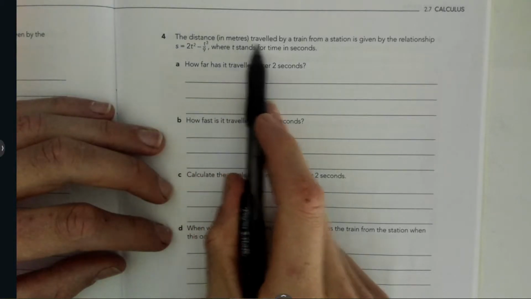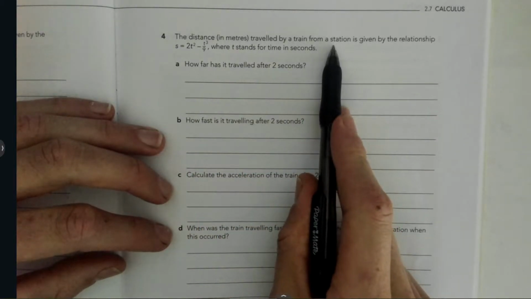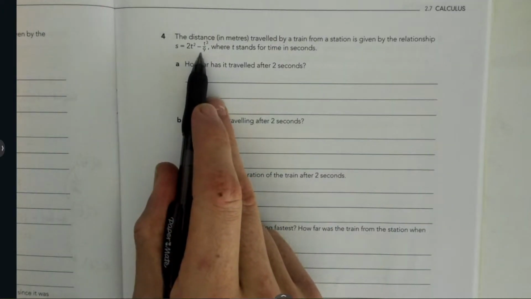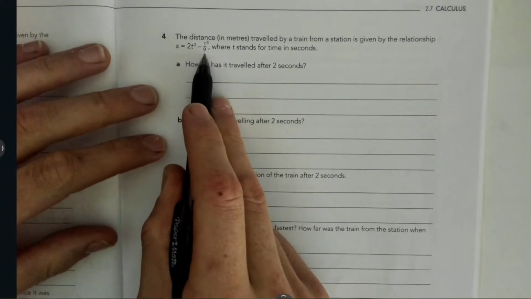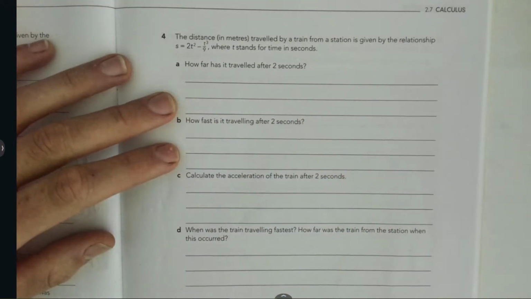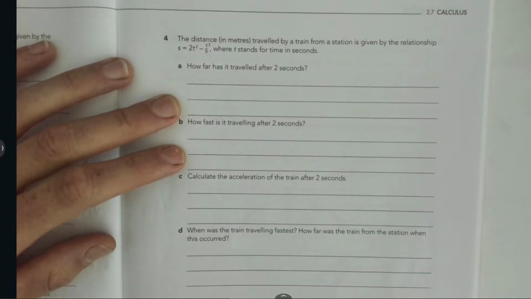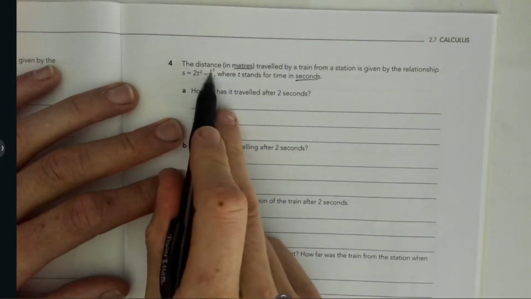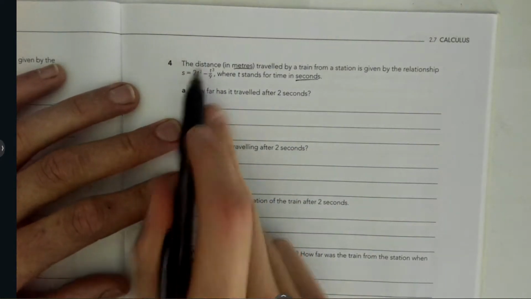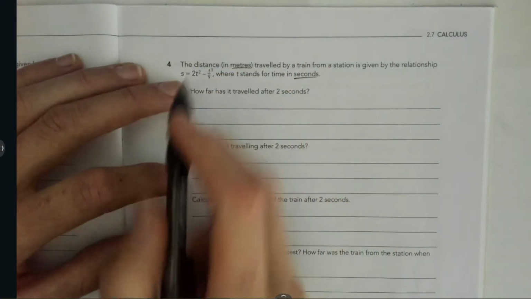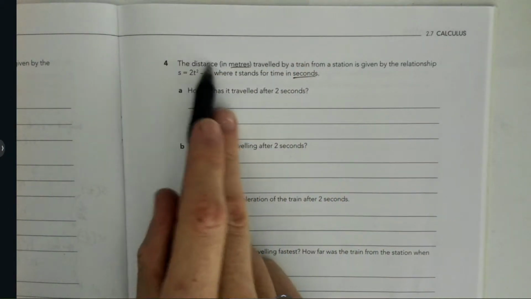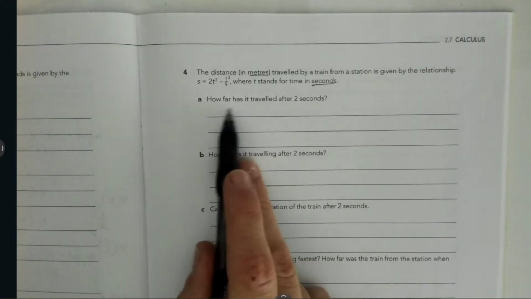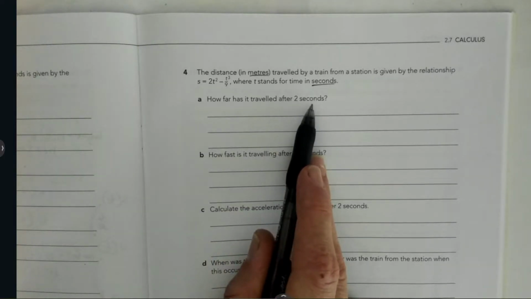The distance in meters travelled by a train from a station is given by the relationship S equals 2t squared minus t cubed over 9, where t stands for time in seconds. Okay, cool. So we're in meters, we're in seconds. Distance, that's convenient that that's an S, because just remember they're saying distance, but this is going to work by displacement as well, I think. Okay, how far has it travelled after 2 seconds?